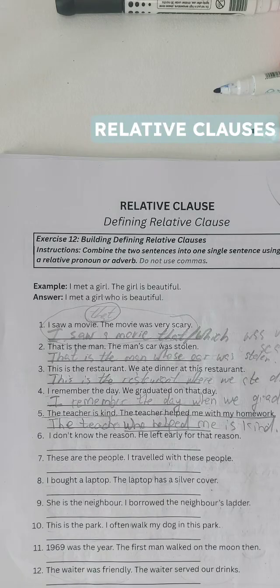He left early for that reason. I don't know the reason he left early. Okay, I don't know the reason, one sentence, he left early. We have two short sentences.